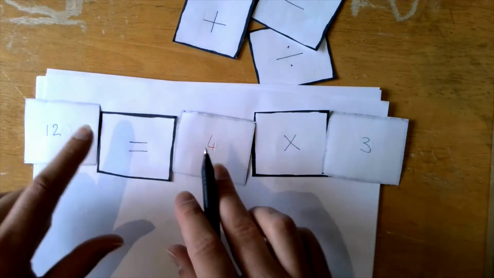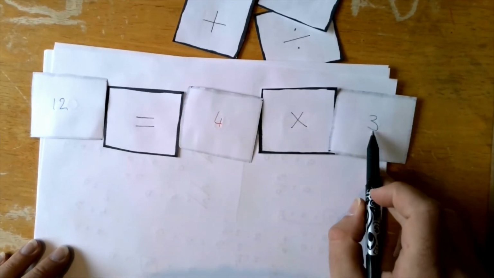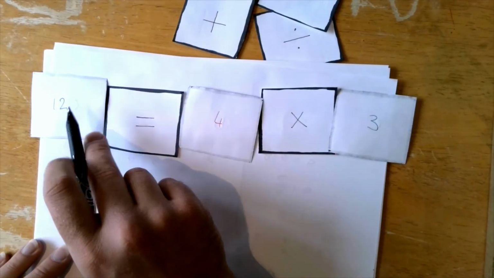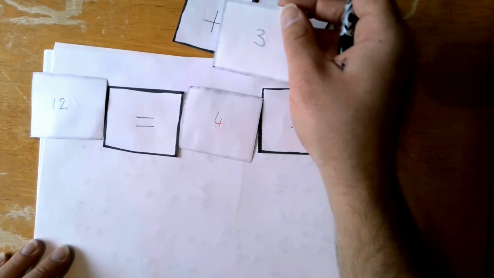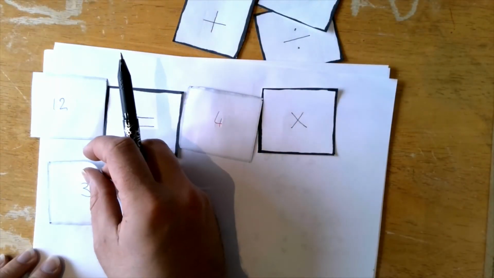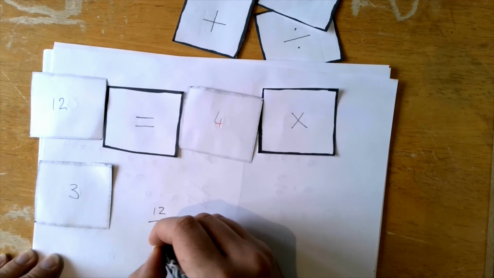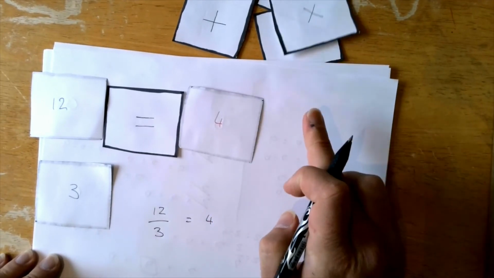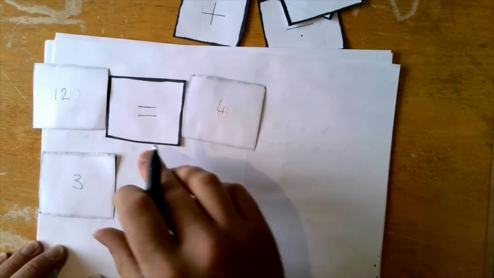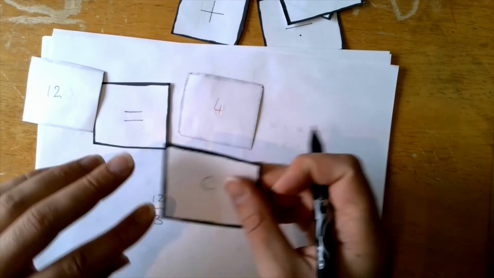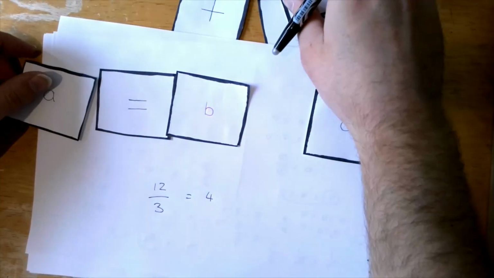12 is equal to 4 times 3. Now I'm going to move 3 over here, but because it's crossed over the equals sign, it now has to go below the 12. That leaves me with 12 over 3 is equal to 4. We know that's true. Let's see if it's the same thing when we use our letters.